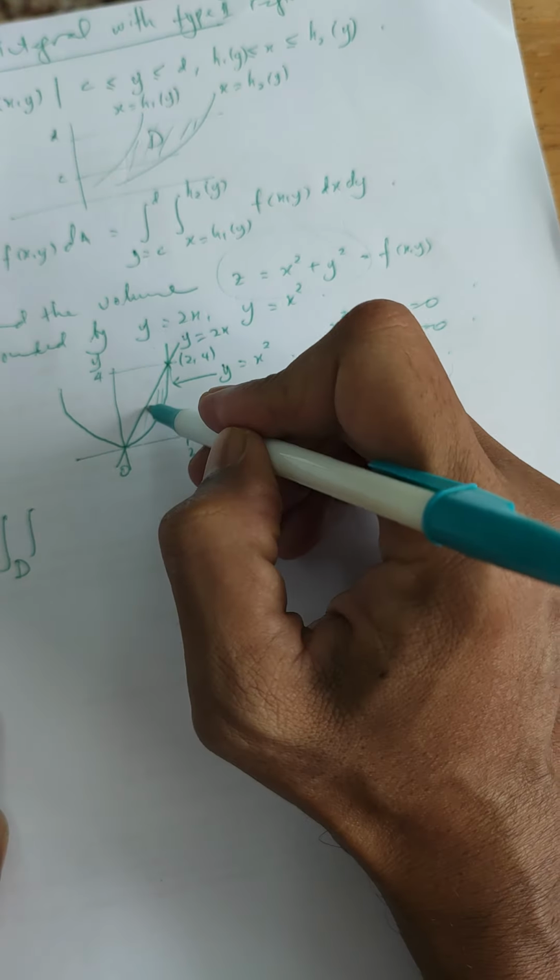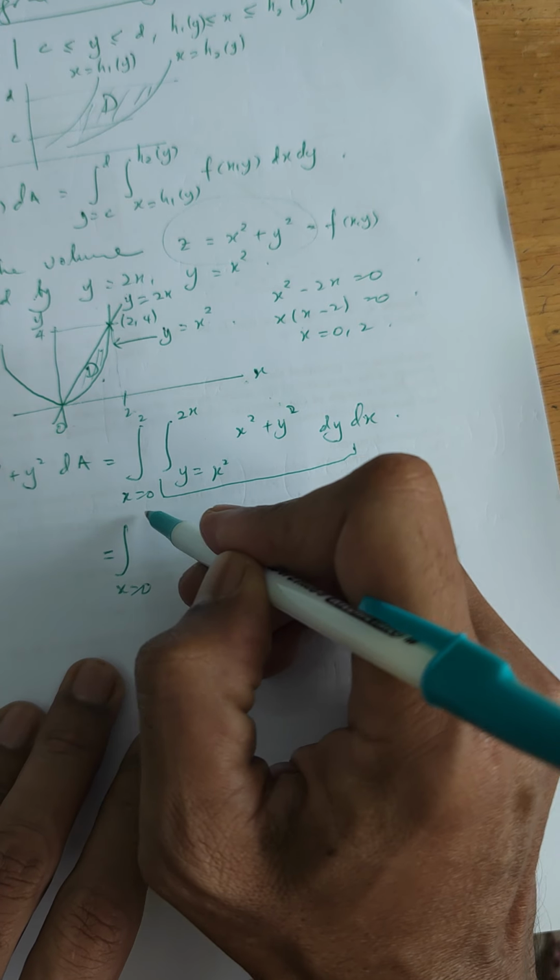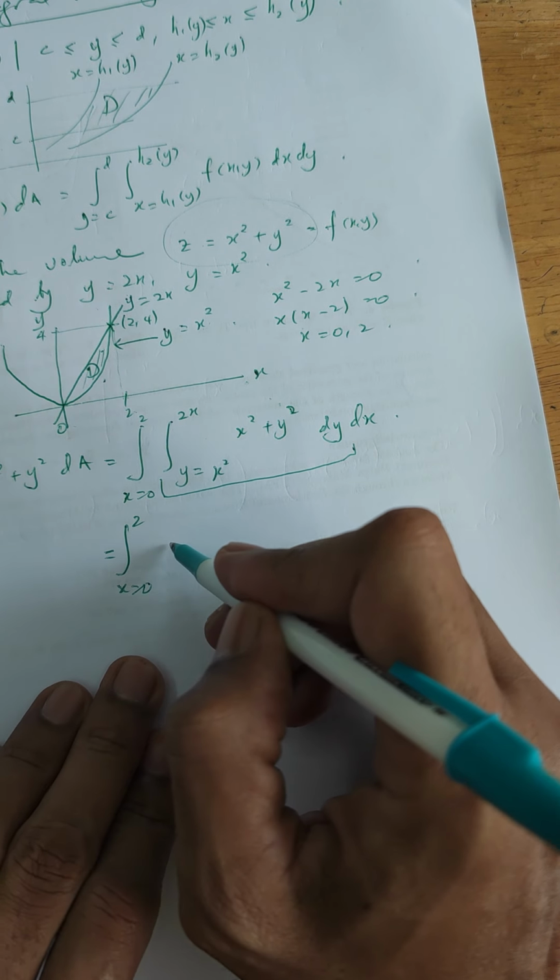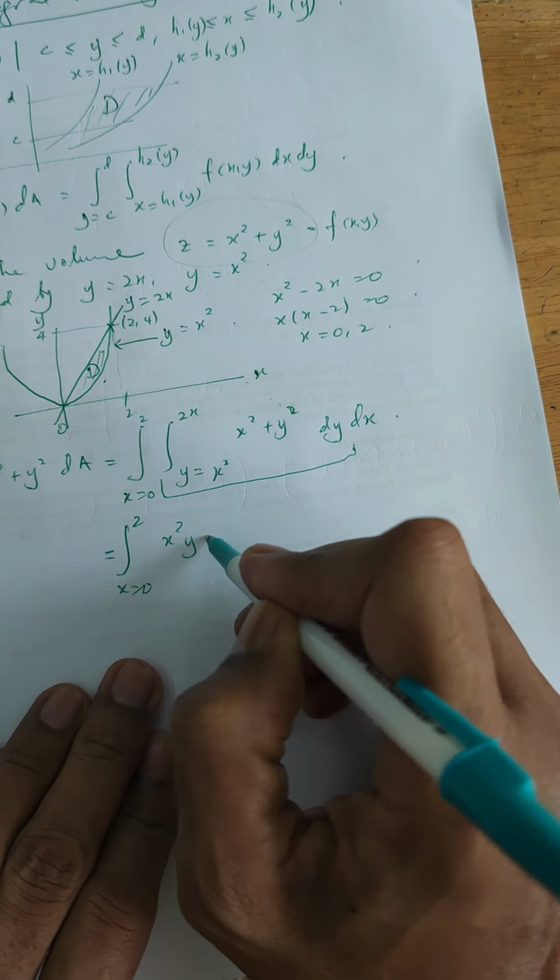In this case we integrate with respect to y first, then x. So integrate this iteratedly. We have the integral for x equal to 0 to 2 of x squared y plus y cubed over 3, with y from x squared to 2x, dx.